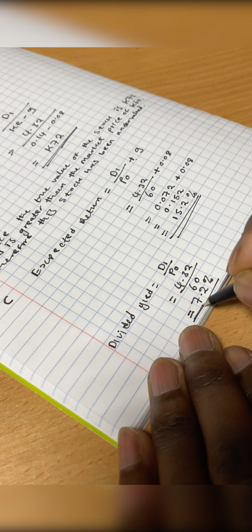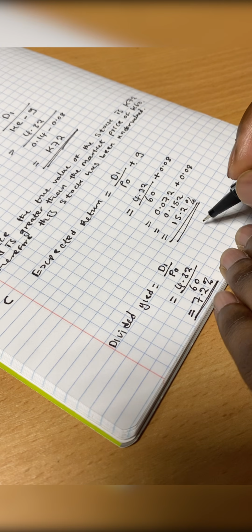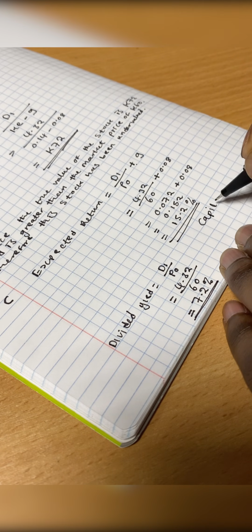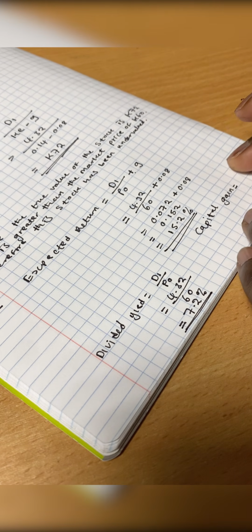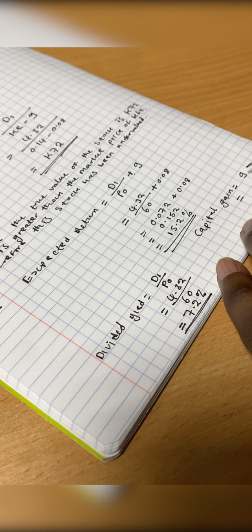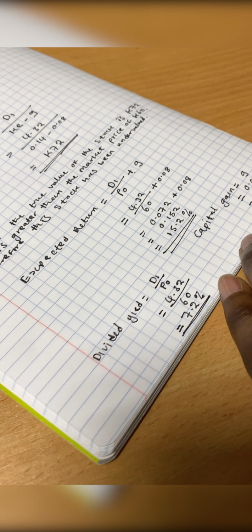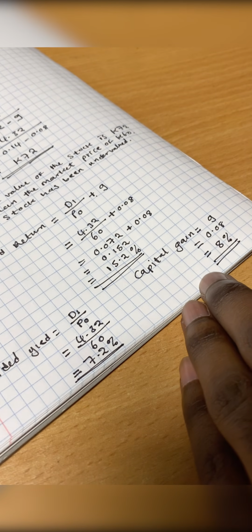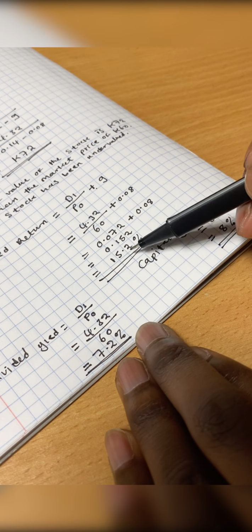So this is our dividend yield. Then the capital gain is just the growth rate of our share, which is 0.08, and in percentage we multiply by 100, which is 8%. So this is how we separate them into dividend yield and capital gain. And if we add these two, it still gives us the same expected return.